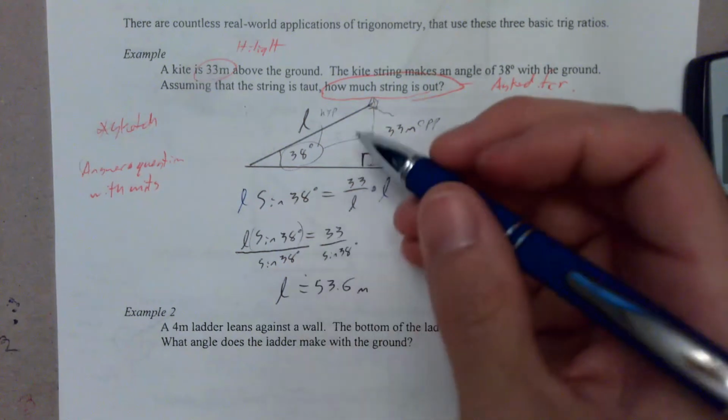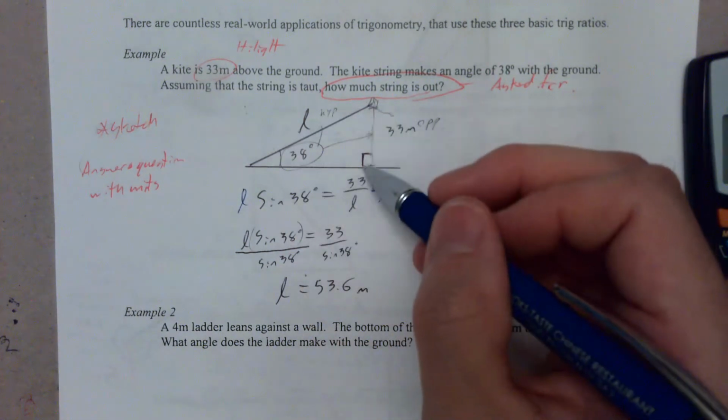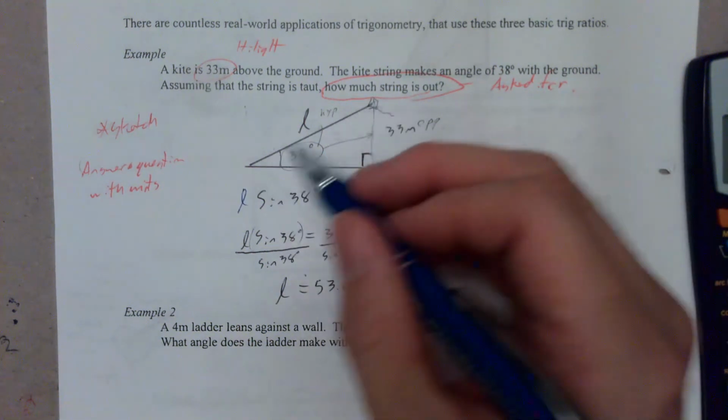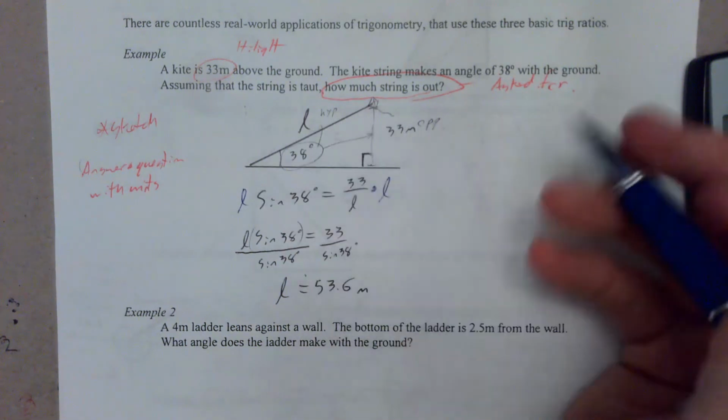Does that seem reasonable? Well, I would need to let out more chord than the height right here. Like the least amount of chord that I could let out would be 33 meters. So this looks like, if you ask me to guess, it could be about double. Yeah, a little less than double, I guess.